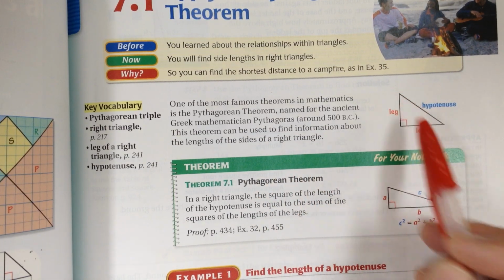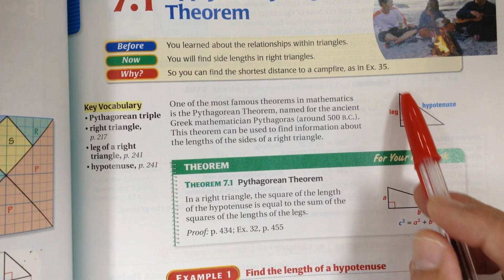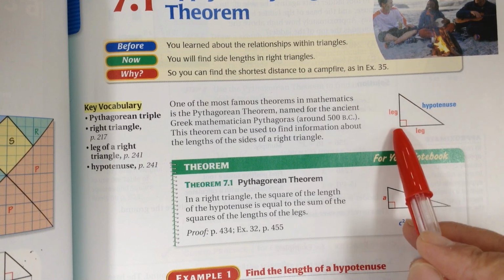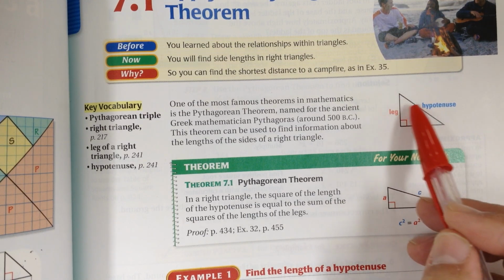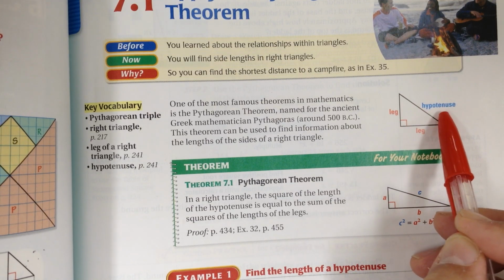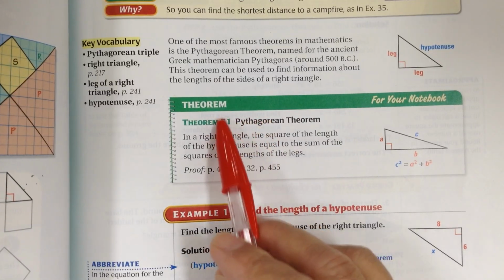So when you have a right triangle, the side that is next to the right angle is called a leg. So you have one leg here, one leg here. The side that's facing the right angle is called a hypotenuse. Okay, so here's a theorem.